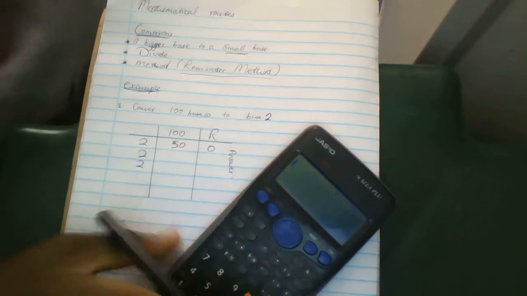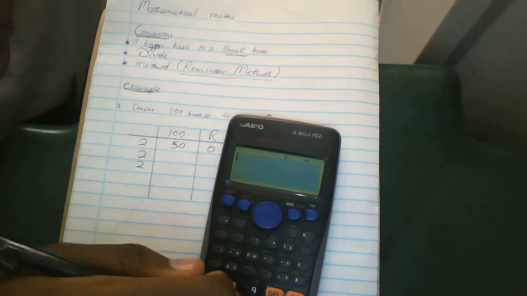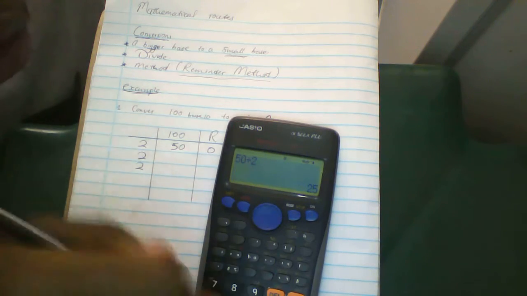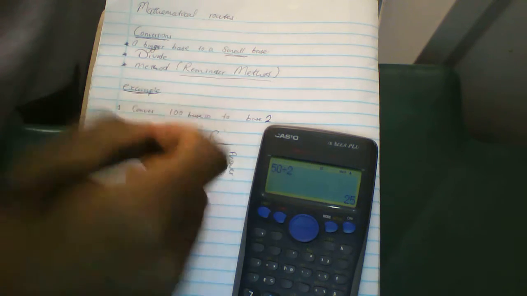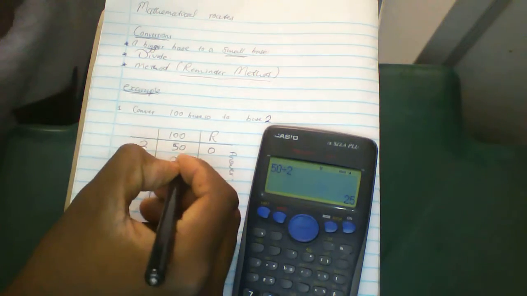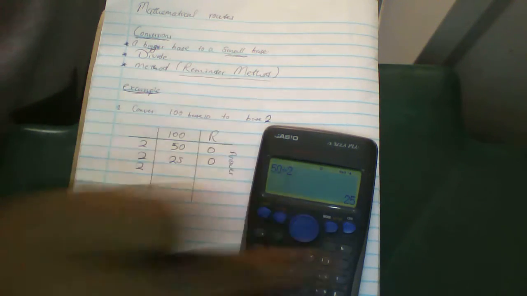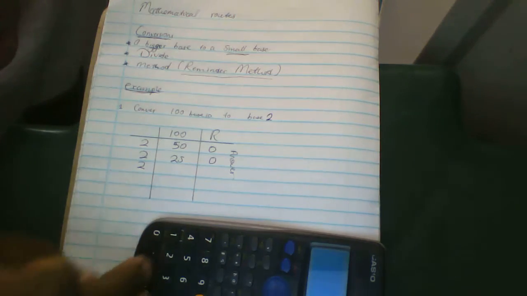Okay, let's continue. So now you have got what? 50. That 50 divided by 2. So 50 divided by 2 is what? 25. And it is not a decimal number, it's just 25. So you put your 25 down. Because we don't have any decimals, it means that we don't have remainders. Remember that. So here we put 0. I hope you're still with me. So now as we are continuing, you will say what?